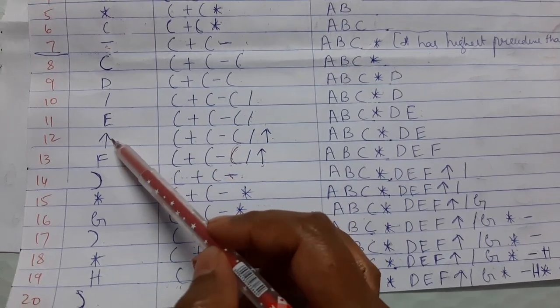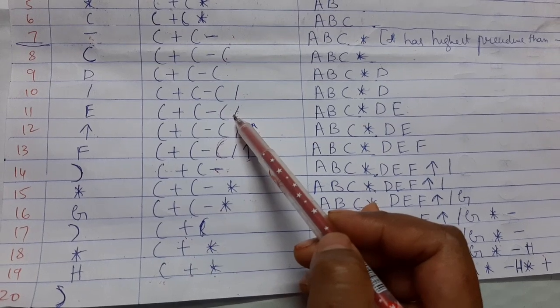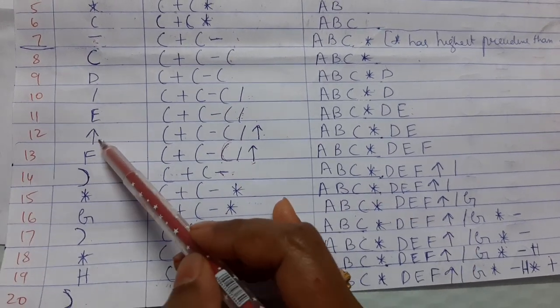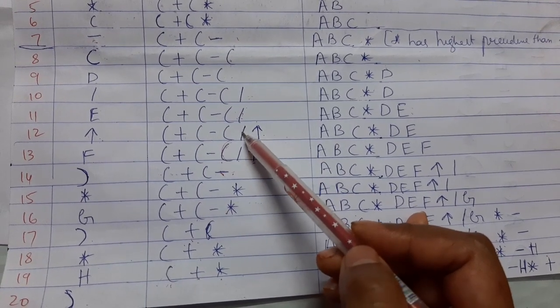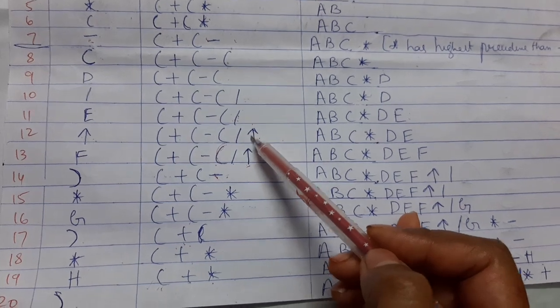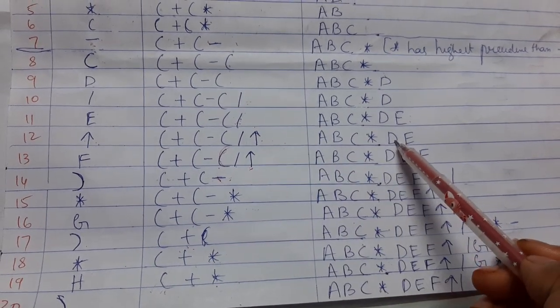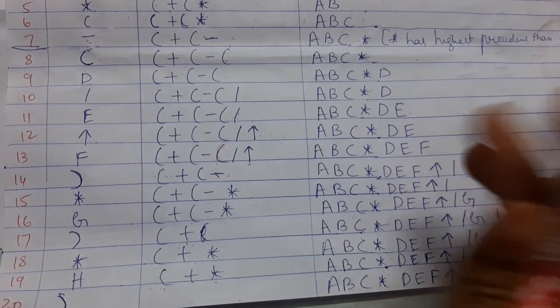This is an exponent operator. Now you have to compare this with this. The operator on the top of the stack has the least priority. So this exponent operator is placed above the lowest priority operator. So the exponent operator is placed on the top of the stack. The postfix expression remains as it is. Again it is F. F has to be placed on the postfix expression.